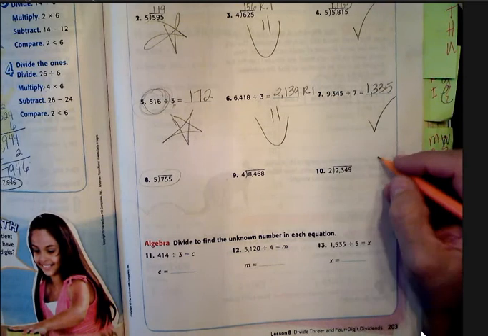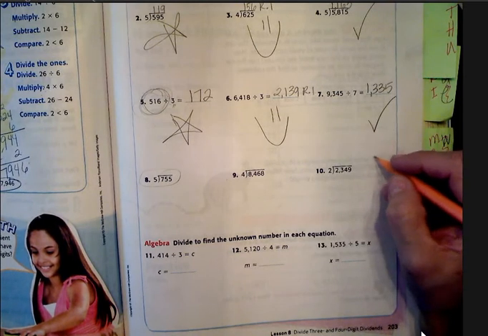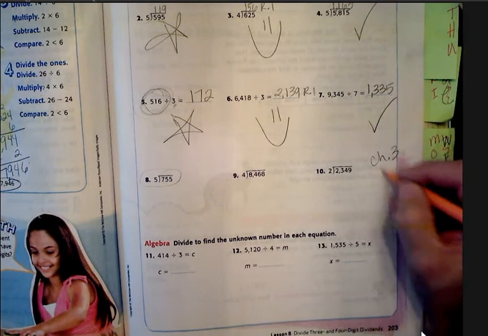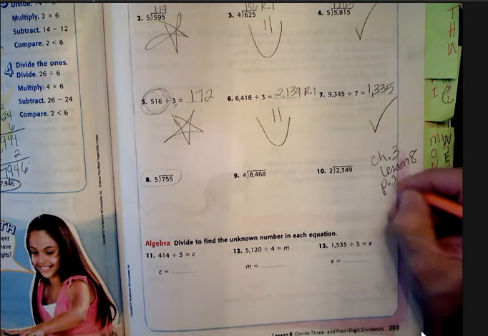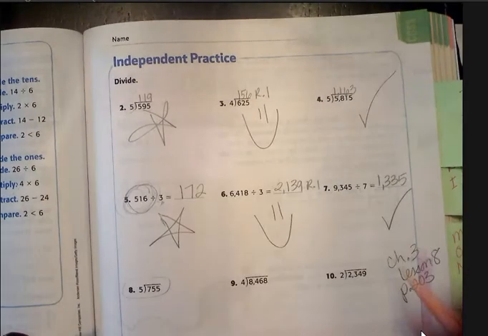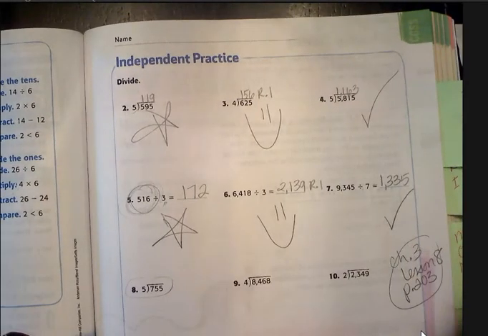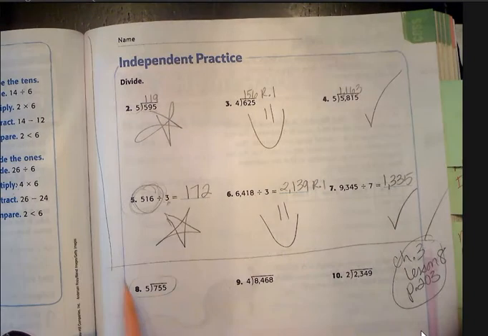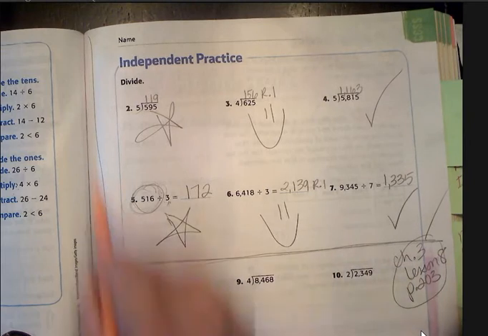So we're actually still on Chapter 3, Lesson 8, and this time we're on page 203. We only did the top half of this page on Wednesday, and so today we're going to start here and go through the bottom.